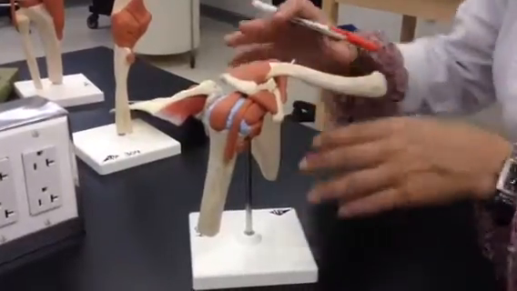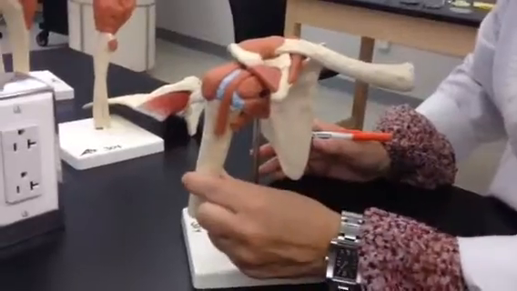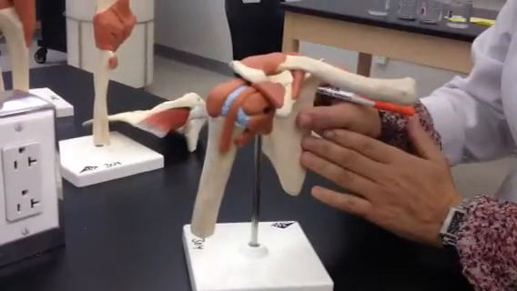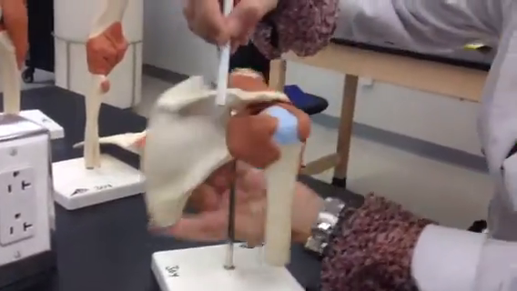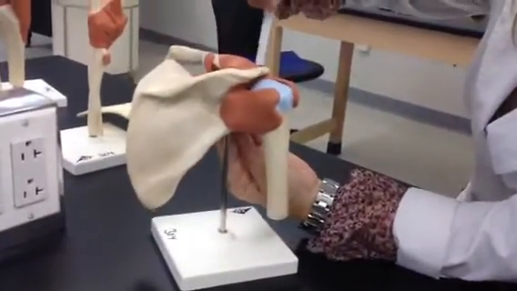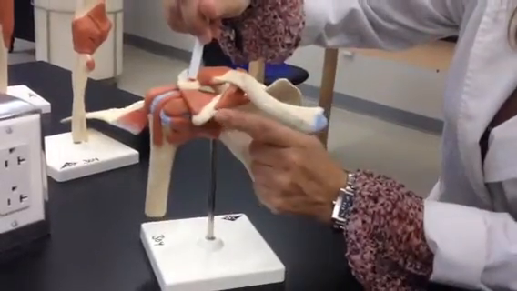Okay, so we're going to do the joints. This is a shoulder, so you know the names of the bones first. Humerus, clavicle, scapula. When you look at the scapula, you need to know the two processes. So at the end of the spine is the acromion process, and then the other one is the coracoid process.